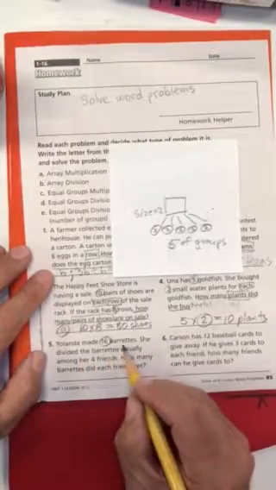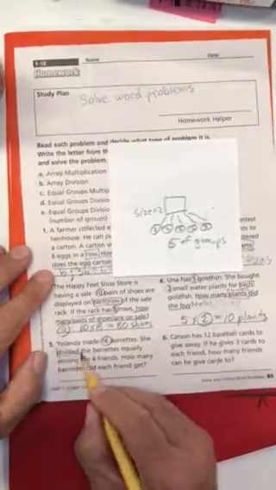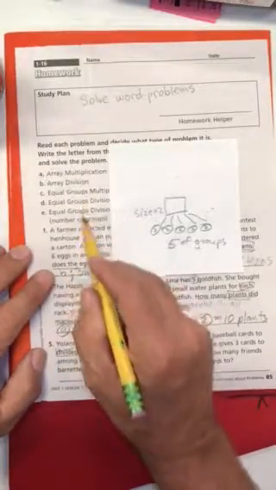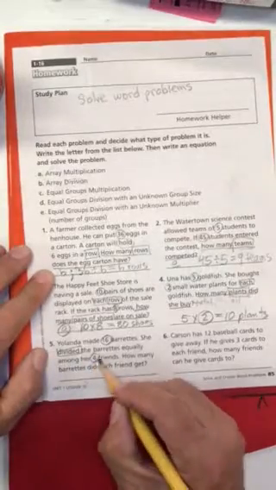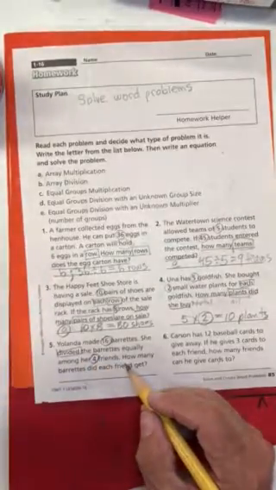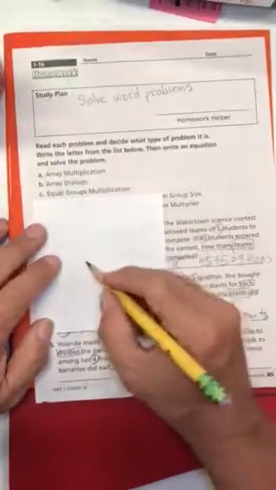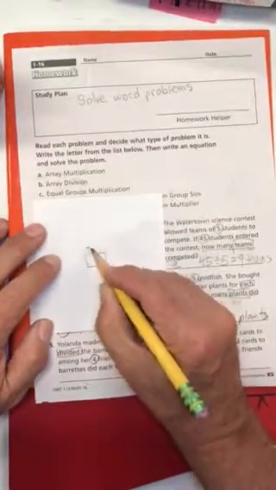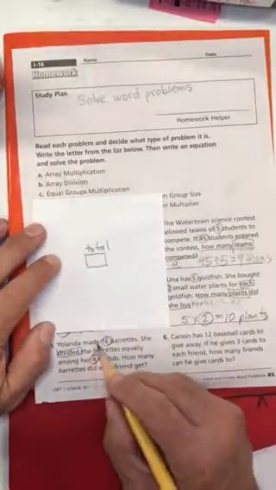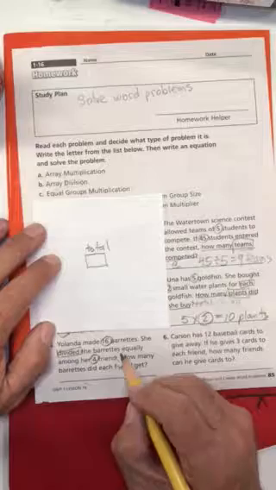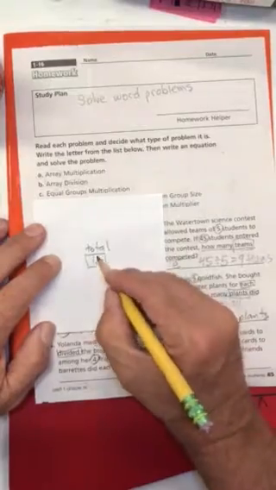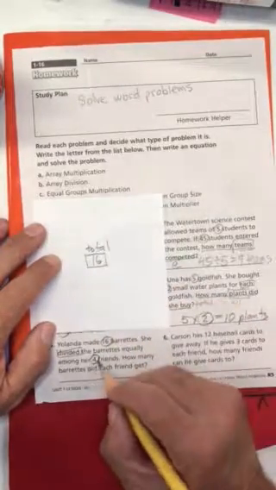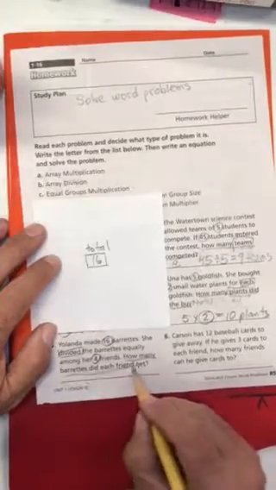Yolanda made 16 barrettes. She divided, that tells us to divide. So it's either division here or division there. Okay, she divided the barrettes equally among 4 friends. All right, it doesn't say rows, so we're not going to use an array. We're going to use an equal group, which means there's going to be a box that says total. She made 16 barrettes. She divided the barrettes equally among 4 friends. So do we have a total? Yes. The total is 16. She has 16 barrettes altogether. And she has 4 friends. How many barrettes did each friend get?